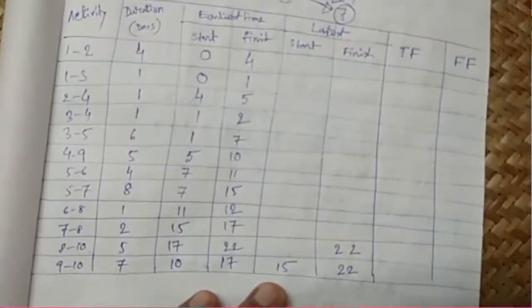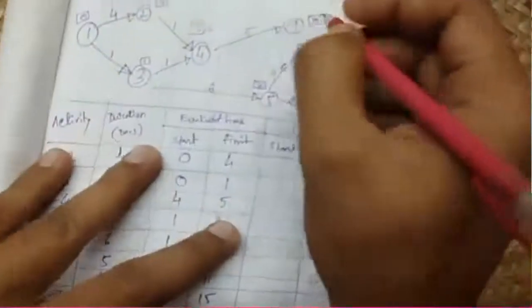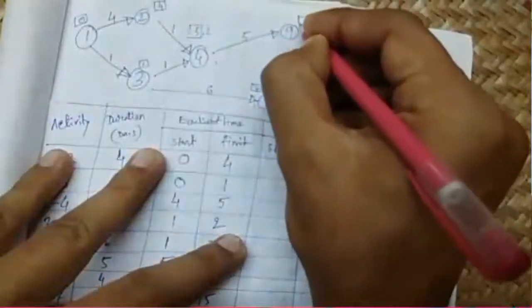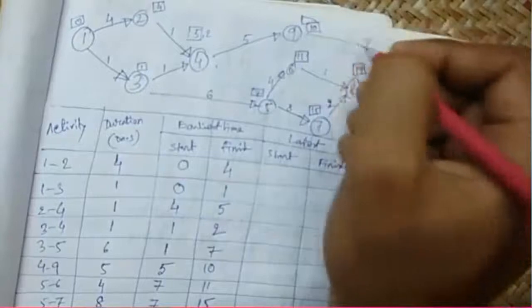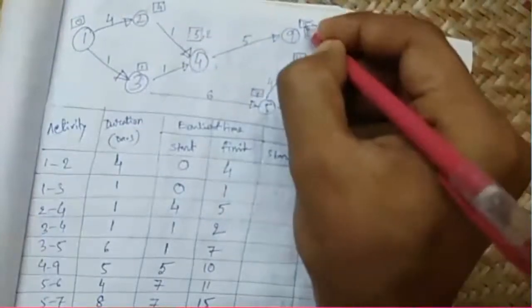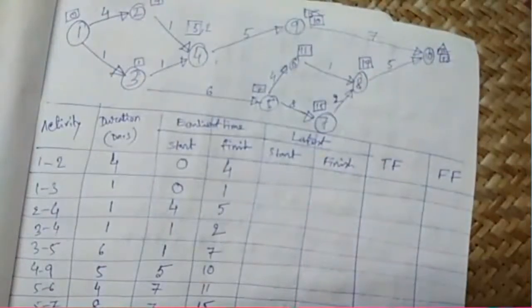So the latest start of 9 10 is 15, and we will write it over the top of this rectangle. This is your latest start. Is the point clear?